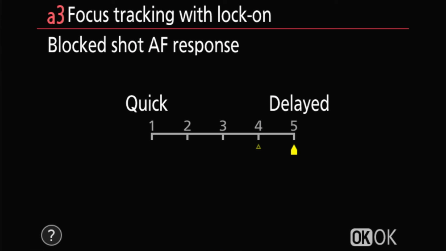If you're worried about either of these things, set your slider closer to the delayed side. The camera will hold on to focus longer before switching.